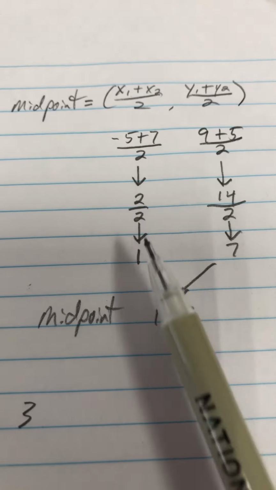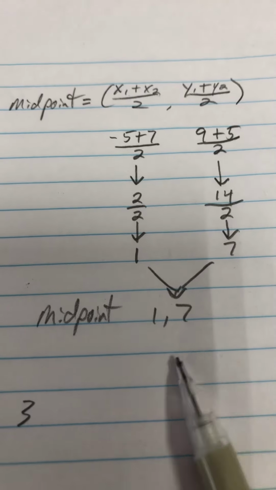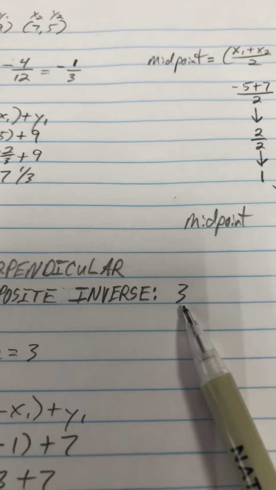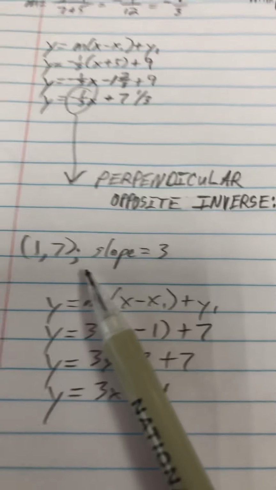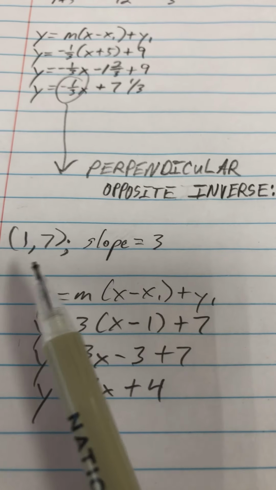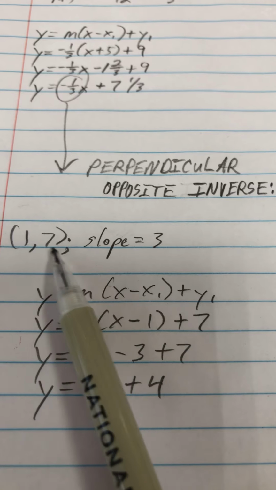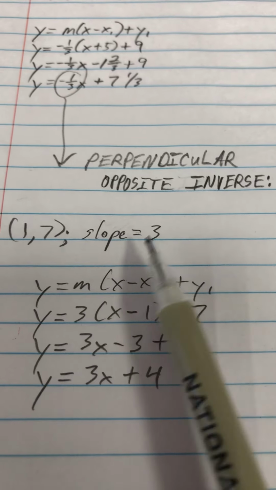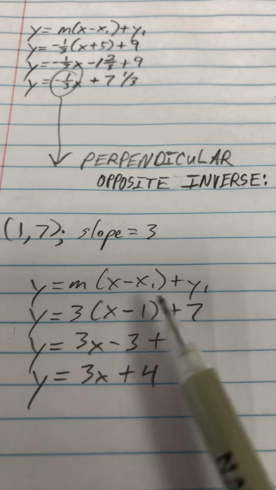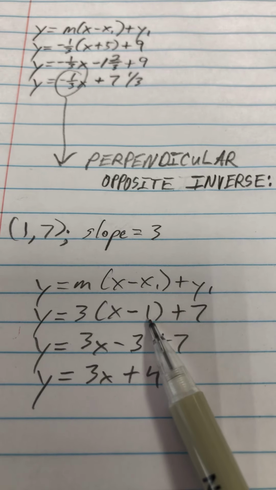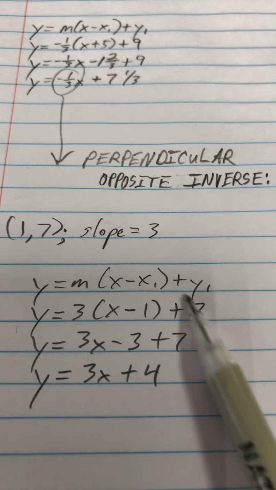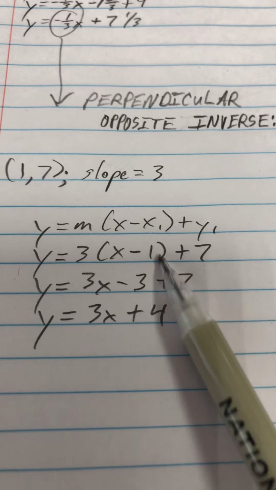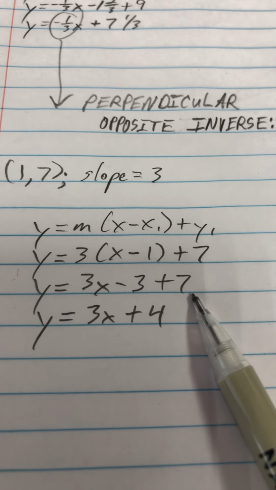Okay, you can kind of see my arrows. I'm working it down to save space. All right, so here's the point, and here is my slope. So I just do like I did in number 1. I'm going to have my point and my slope, so I use my point-slope formula. I plug in the slope. I plug in my x1, so I subtract 1. And my y1 I add, so I add 7. 3 times x is 3x. 3 times a negative 1 is negative 3. And then I have this plus 7.